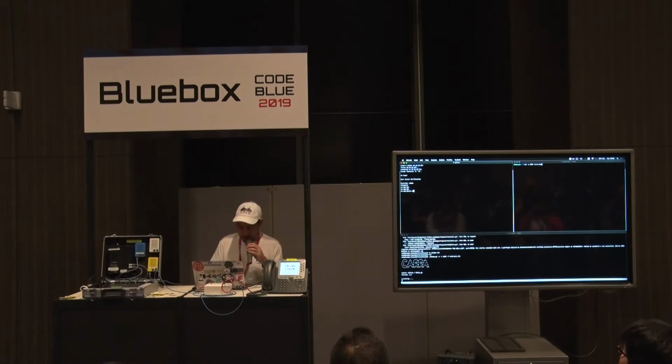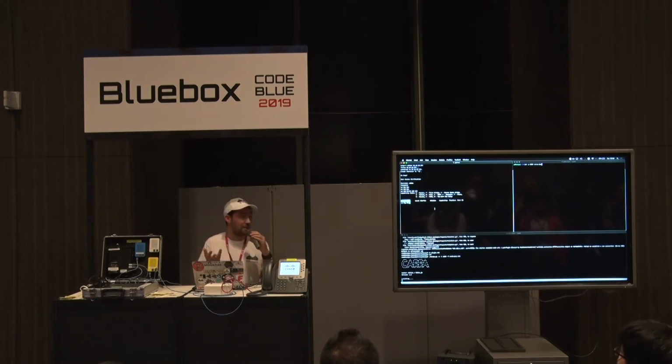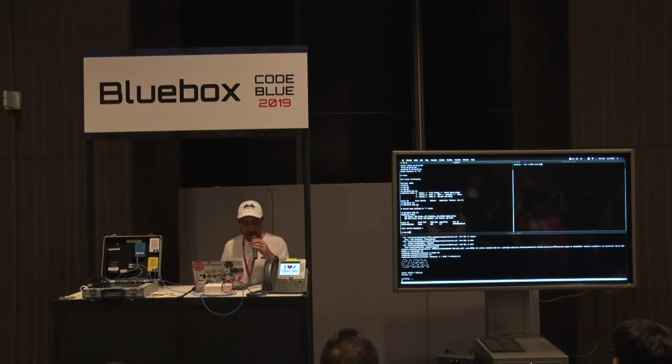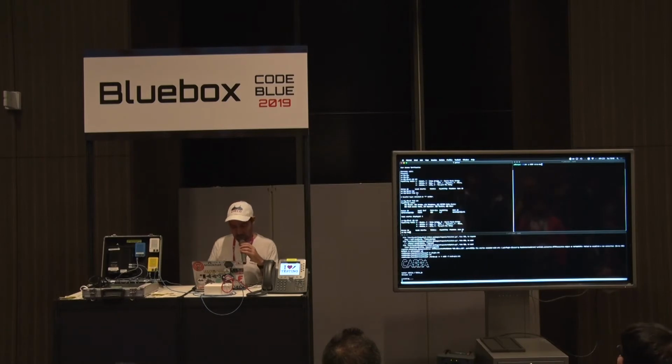If I do show CDP neighbors, it's a command, I see no neighbors, nothing connected to the switch so far, or at least it speaks CDP. Or LLDP. Well, now I can start to see a phone actually through LLDP. So let me go to the box.